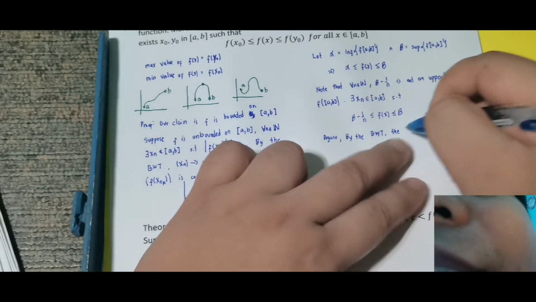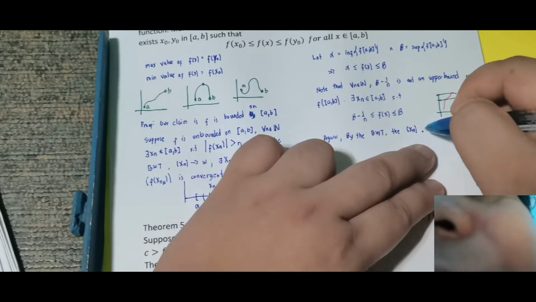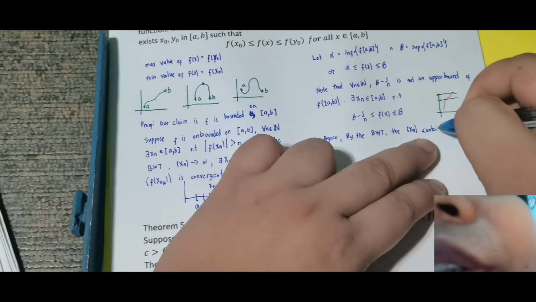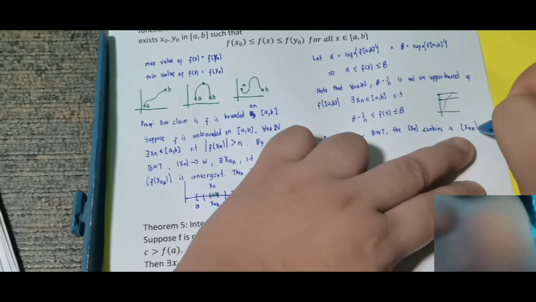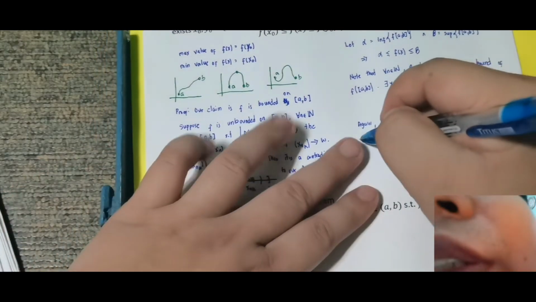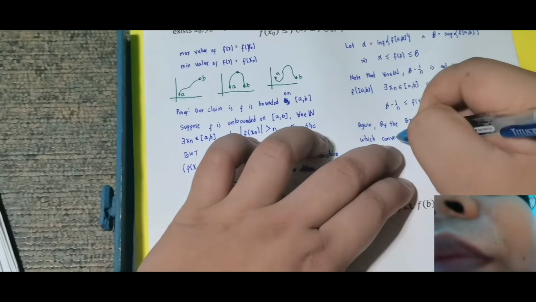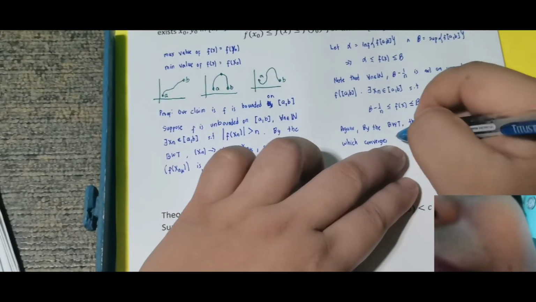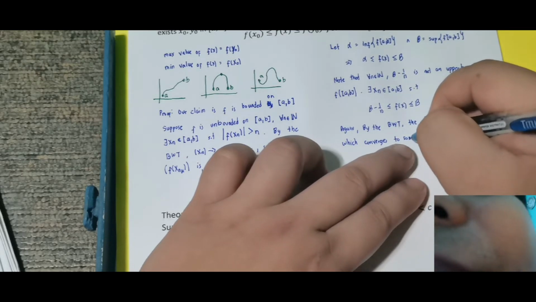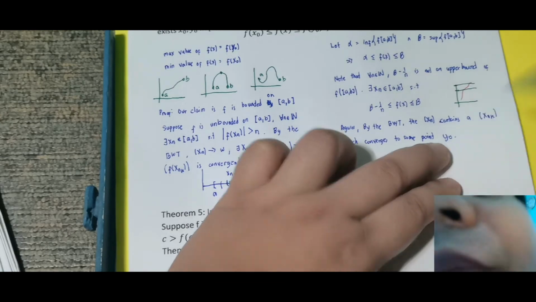The sequence x sub n contains a subsequence x sub n sub k which converges to some point, let's say y naught.